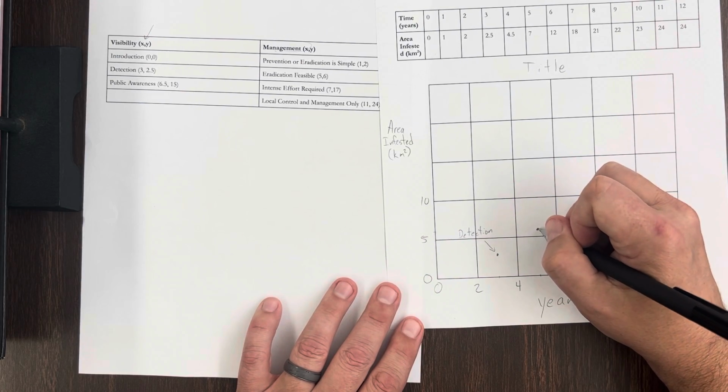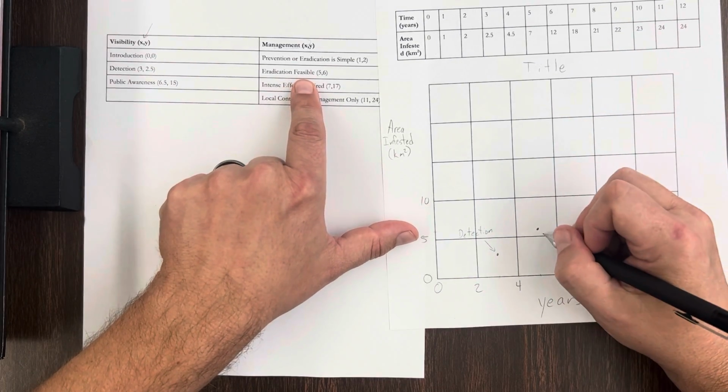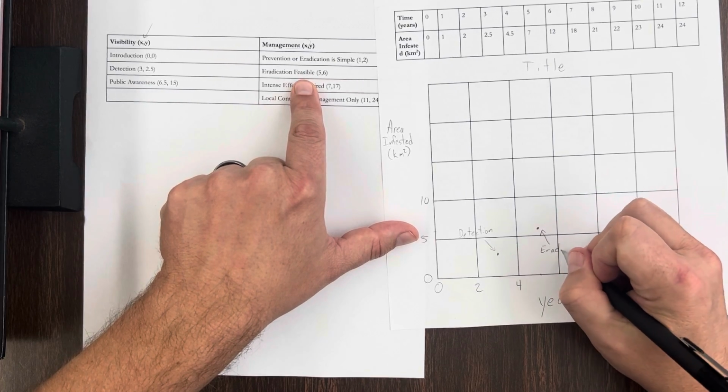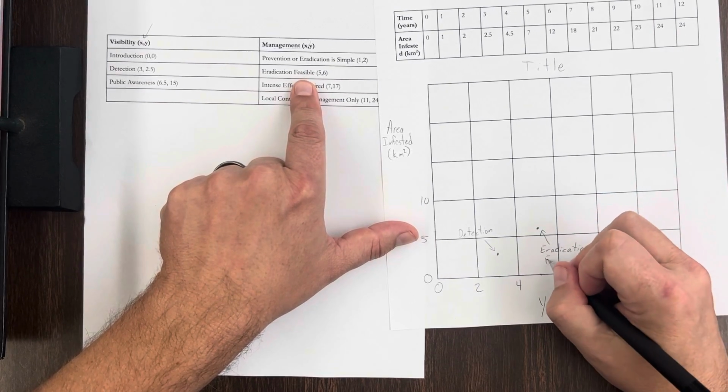And right here is where I'm going to write eradication feasible.